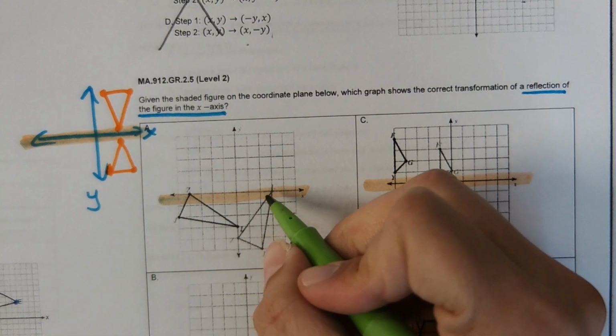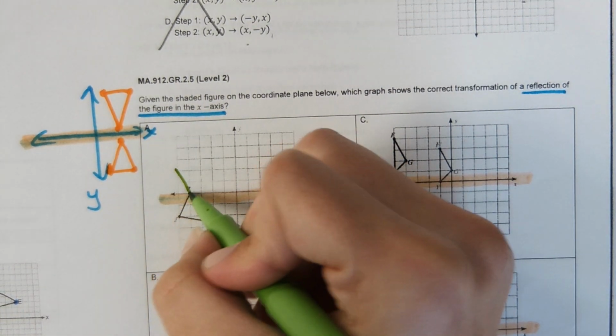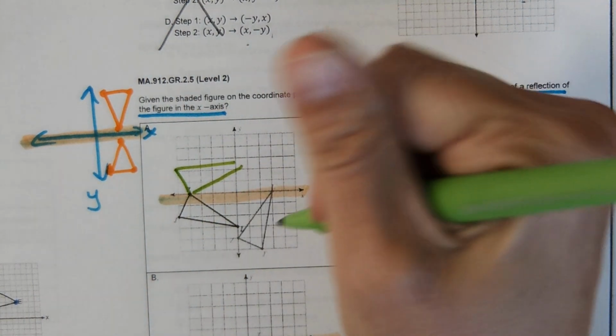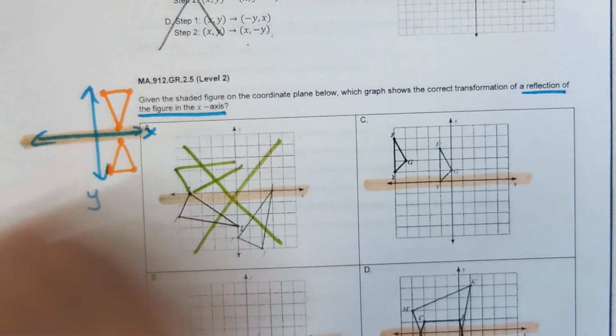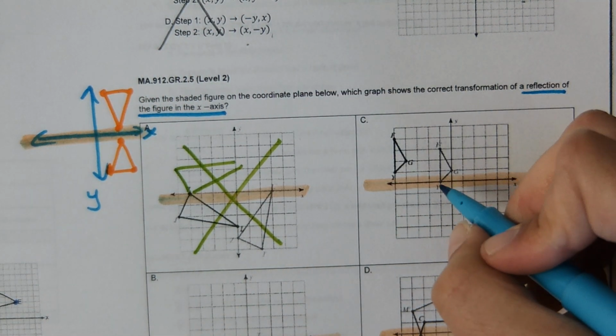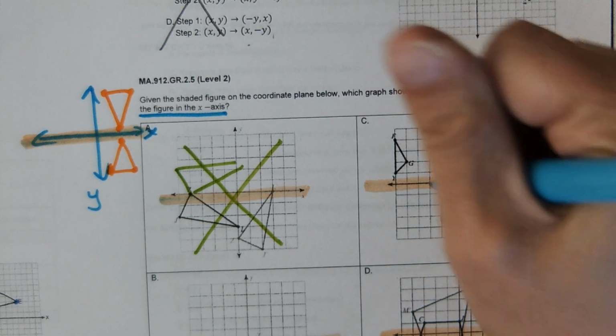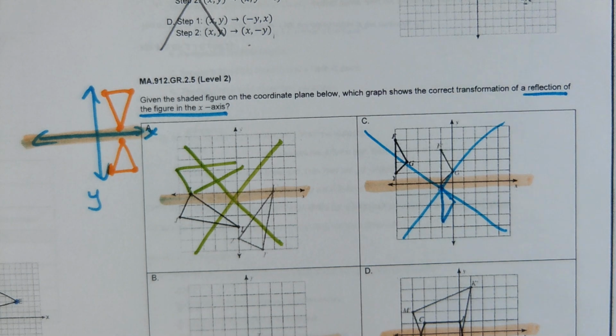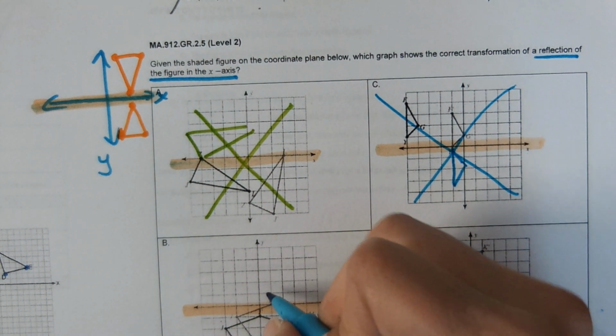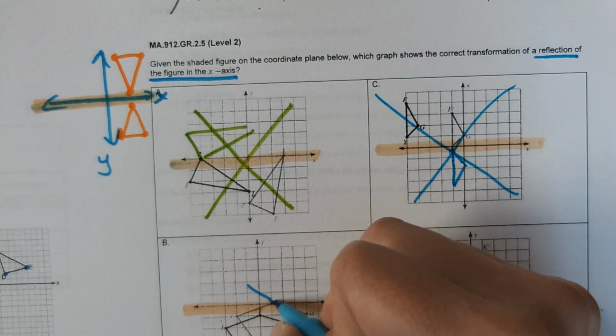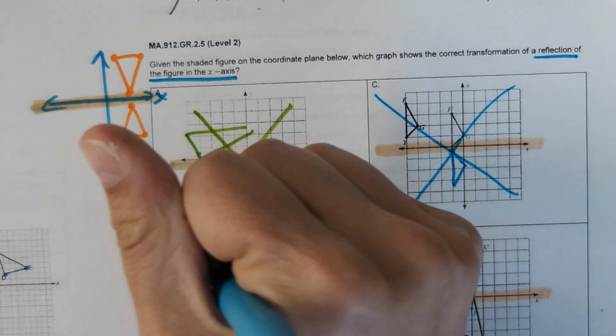Okay, so for example, this one, if they reflected this shape over the x-axis, my shape should be here, and it's not, so this is not a correct answer. If they're reflecting this shape over the x-axis, it should be here, and it's not, so nope. This one, if they were reflecting this, it would be more like here, and it's not there, so no.